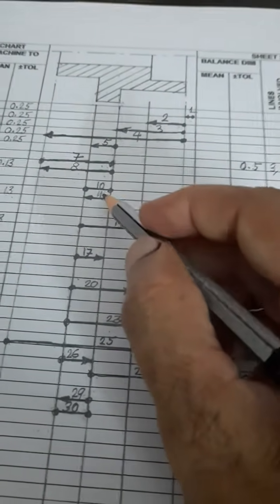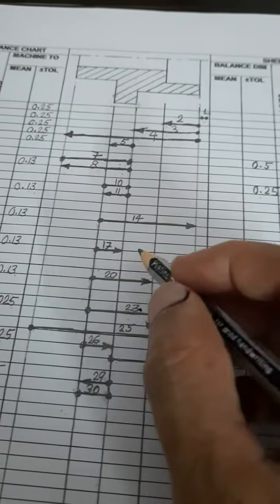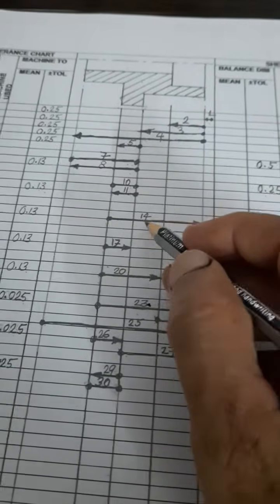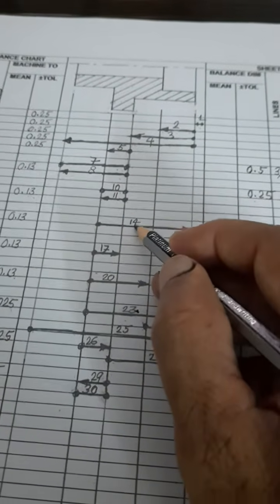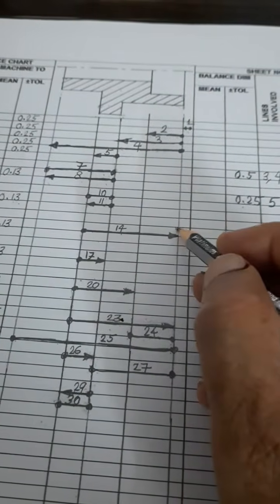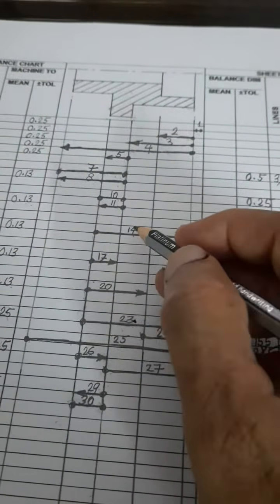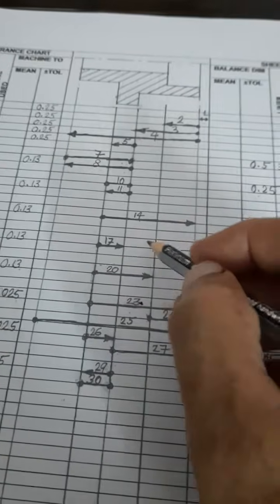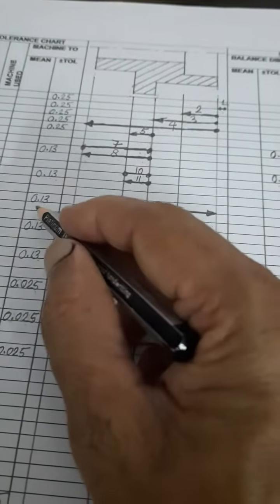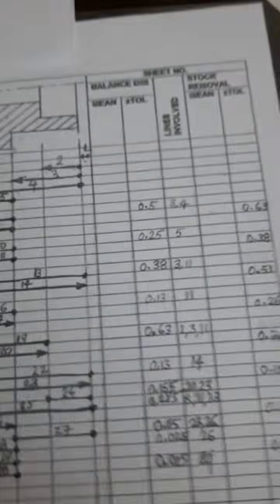Similarly, you have to find out the stock removal tolerance for 17. So you have to draw a balanced dimension line above 17. Then you have to use the tolerance looping technique, and you have to add this tolerance and this tolerance. When you have completed everything, your tolerance chart should look like this.